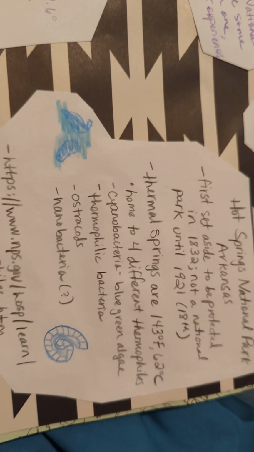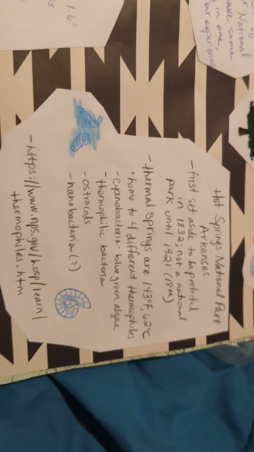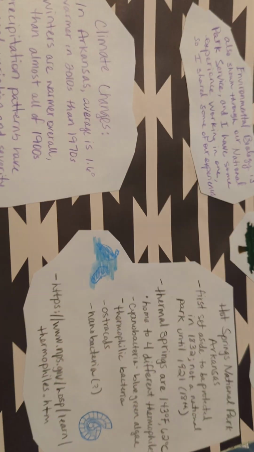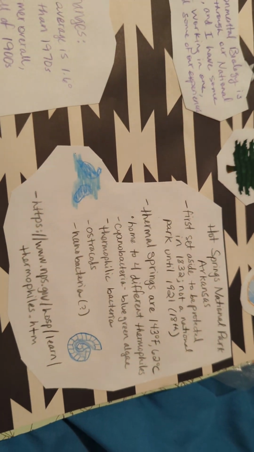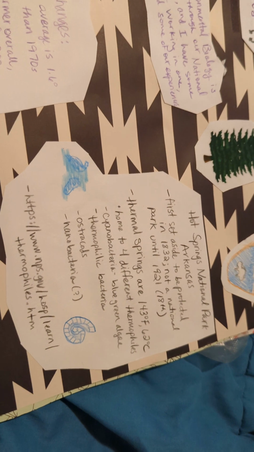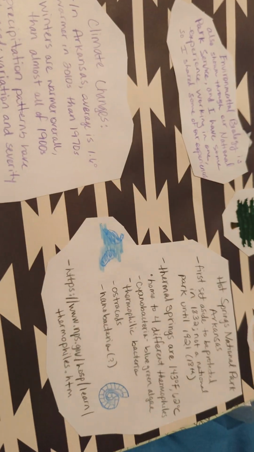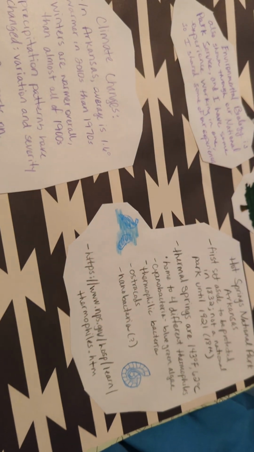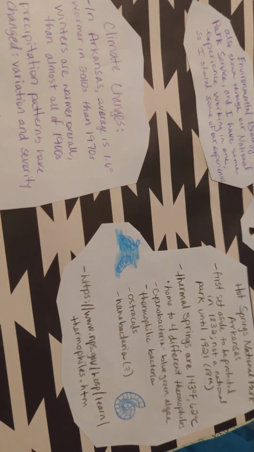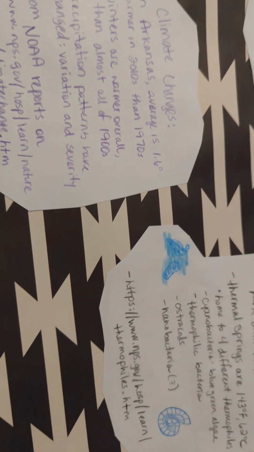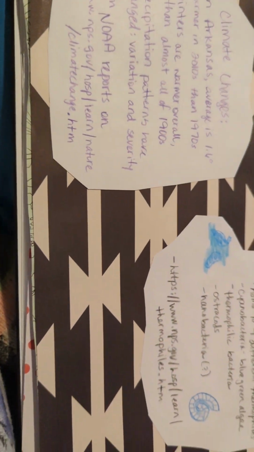Hot Springs is known for the natural thermal hot springs that are 143 degrees right out of the ground. It was the first land to be set aside, protected by the government in 1832, but it wasn't officially a national park until 1921, which is why we got to celebrate our 100th anniversary in 2021. If you go to their website, they have a video where we passed around this little LED candle, and I was one of the people in the video for their 100th birthday.